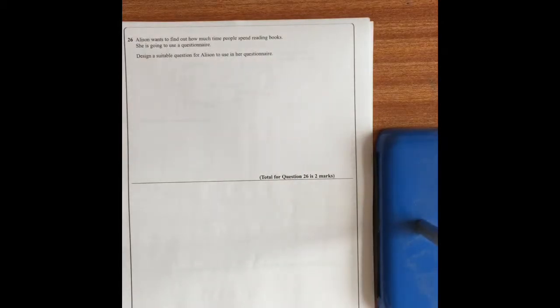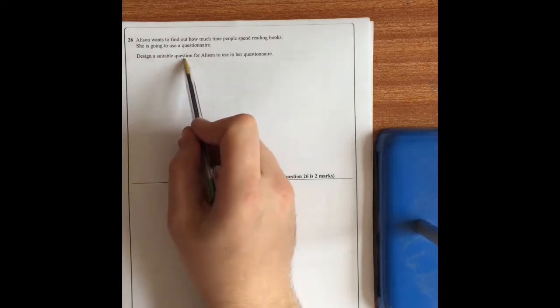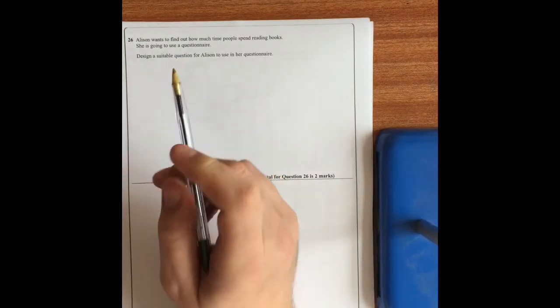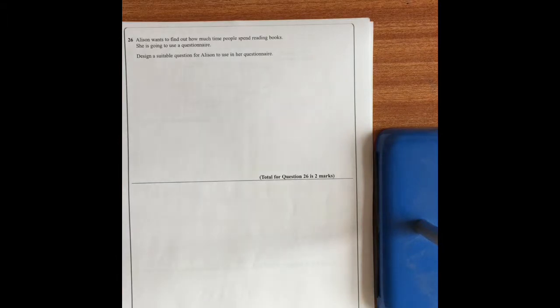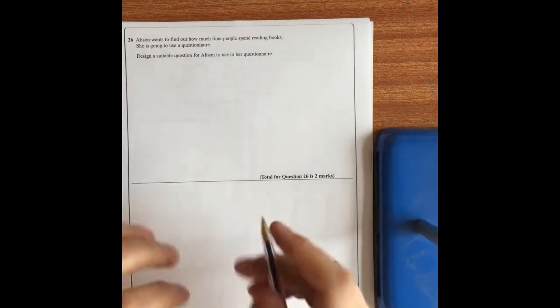Question 26. Alison wants to find out how much time people spend reading books. She's going to use a questionnaire. Design a suitable question for Alison to use in her questionnaire. A question needs a time frame and also answer boxes. It is not a data collection sheet where you would tally up.